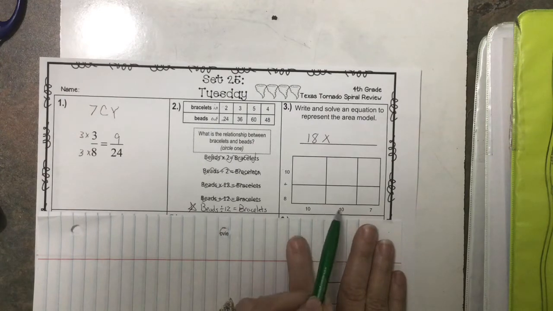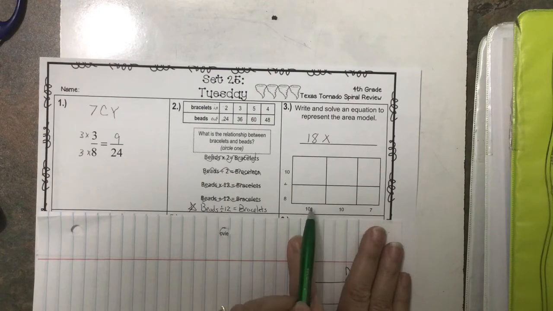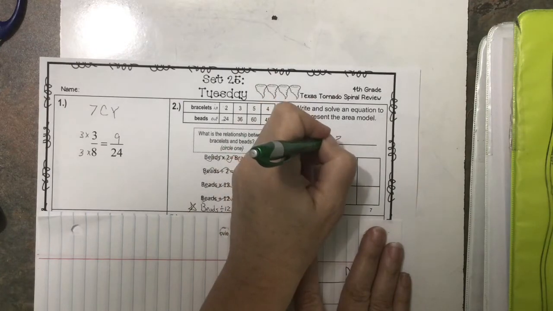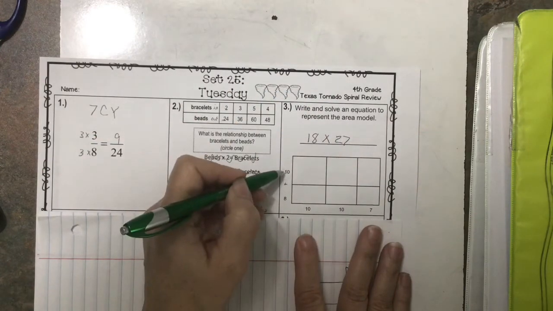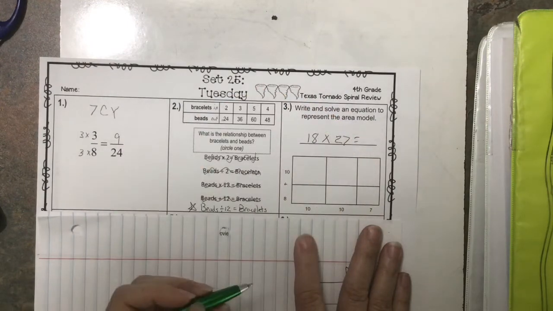What is 10 plus 10 more plus 7? Well, 10 plus 10 is 20. 20 plus 7 more would be 27. So we're multiplying by 27. So now all we have to do is actually solve it to figure out our answer.